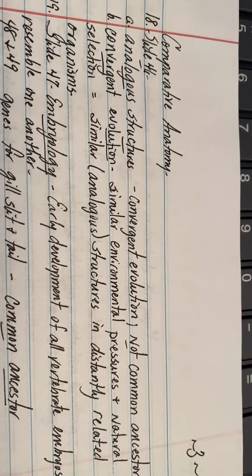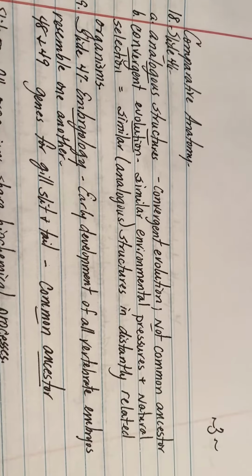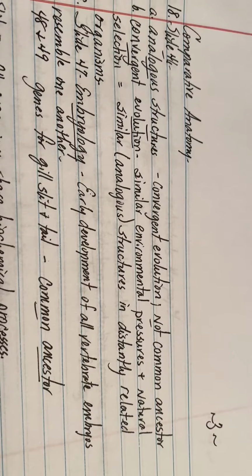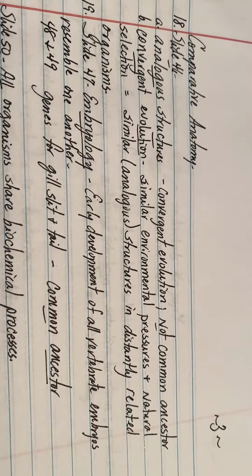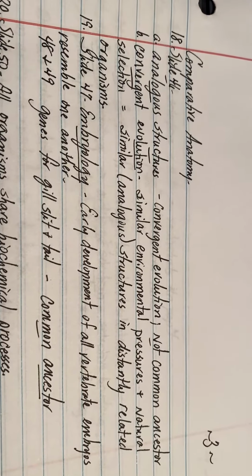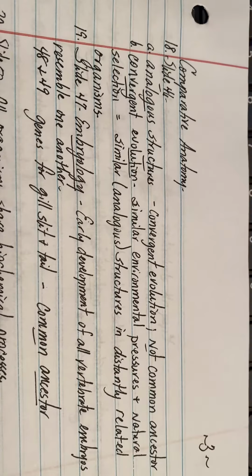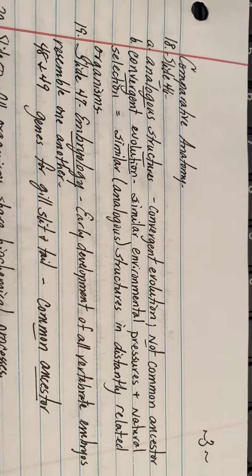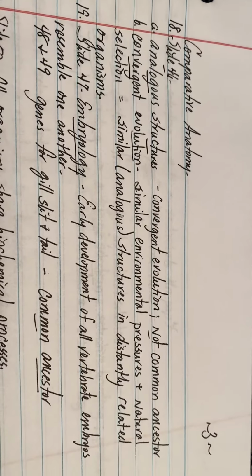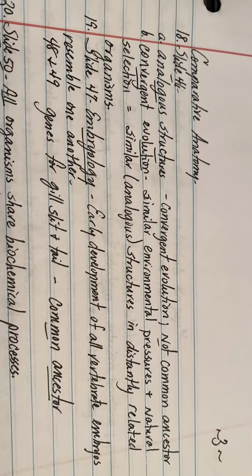In slide 47, we begin our discussion of embryology. And this is just an example of this: if you look at the early development of all vertebrate embryos, that's those with a backbone, it resembles one another in an uncanny way. Notice that in each of these organisms, they possess and are expressing the genes for gill slits and tails, and this indicates a common ancestor.